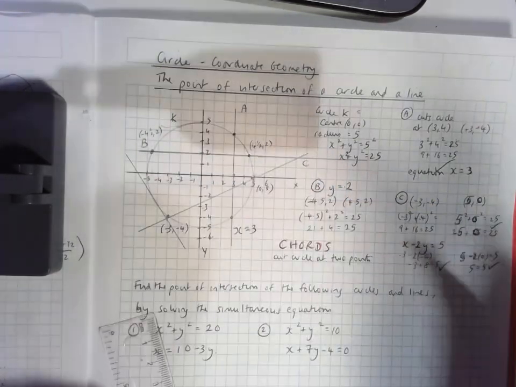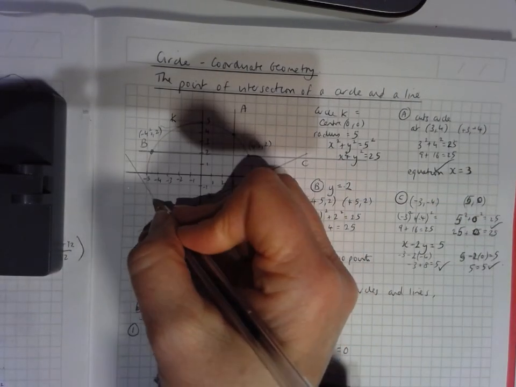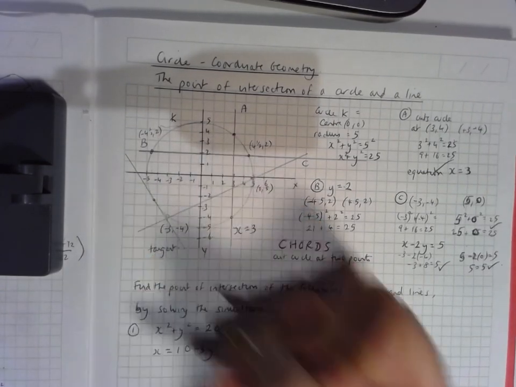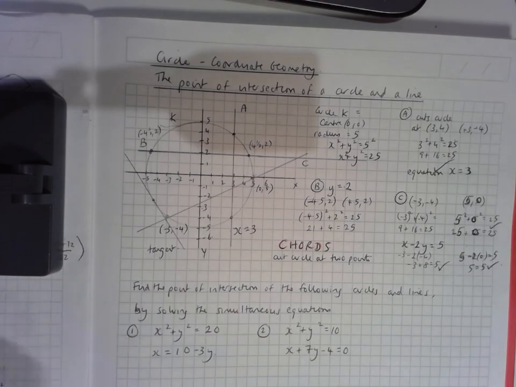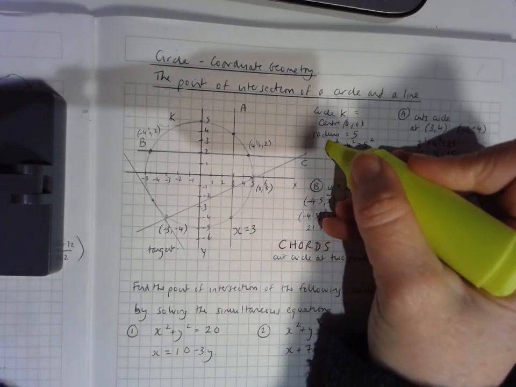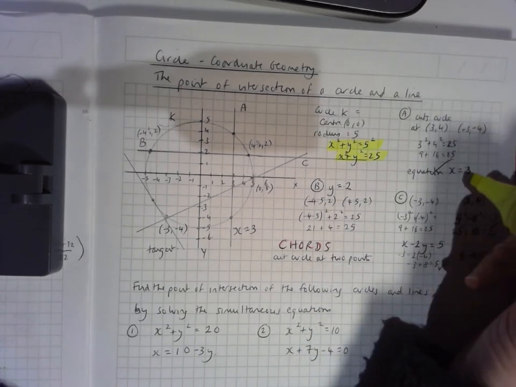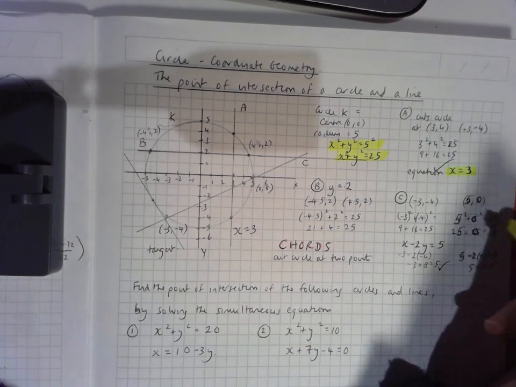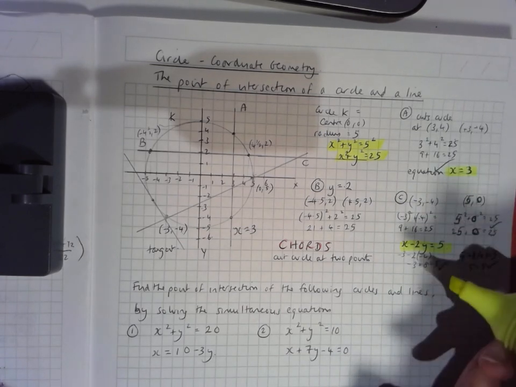So there's a tangent, it only cuts a circle at 1 point. This is a tangent. Okay, so let's see, we've got this equation, circle K, we've got the equation x equals 3, we've got the equation x minus 2y equals 5 and y equals 2.